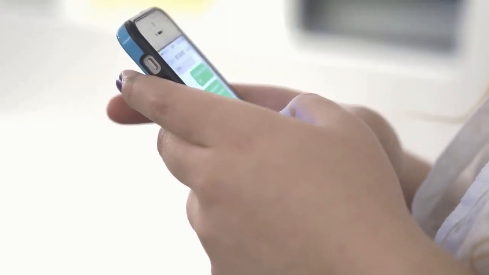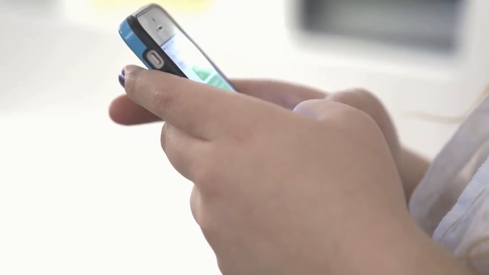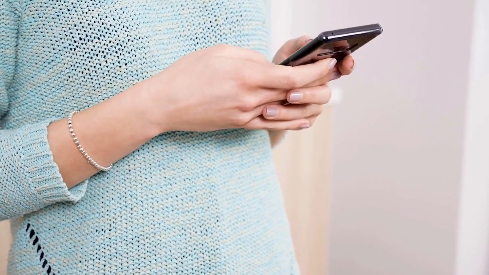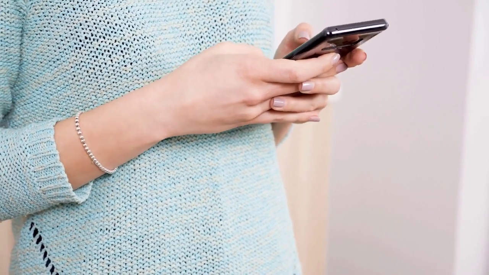Want to learn how to change language on WhatsApp? WhatsApp is designed to function in English by default, which might be problematic if you are not a native English speaker.